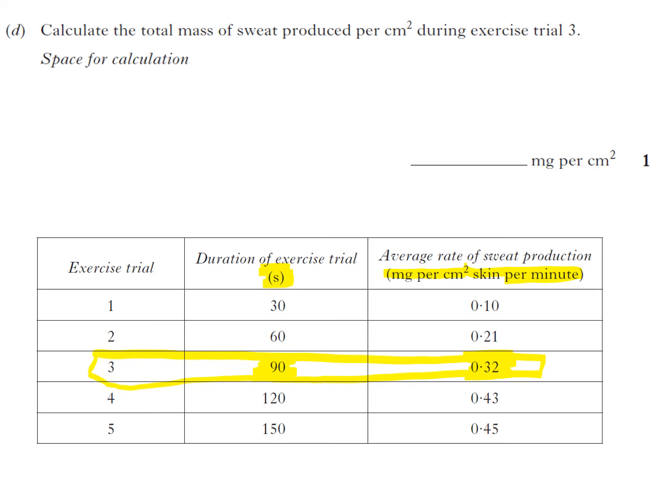Okay, we want the total that was produced here. So we have 0.32 per minute for 1.5 minutes. So I just times that by 1.5 and I get 0.48 milligrams per centimetre squared.